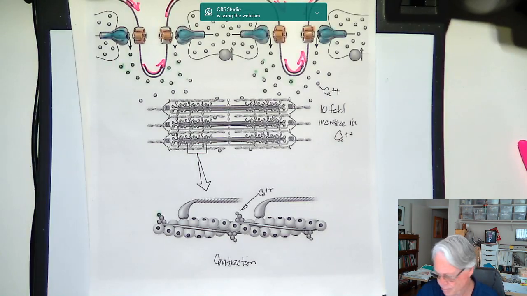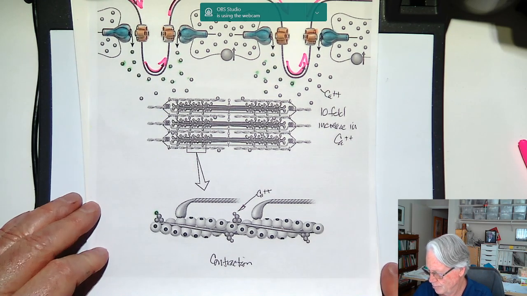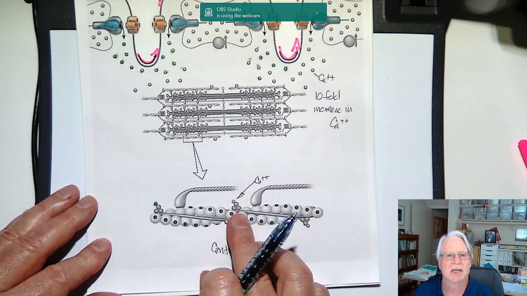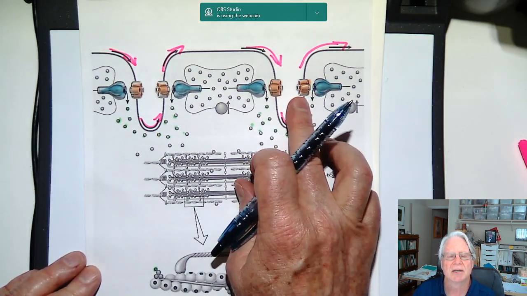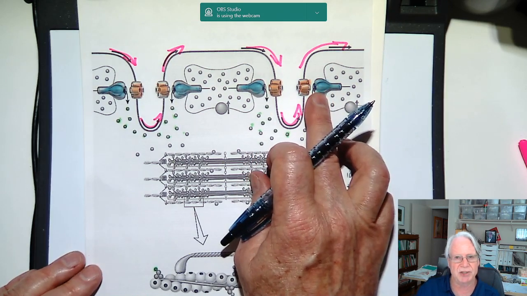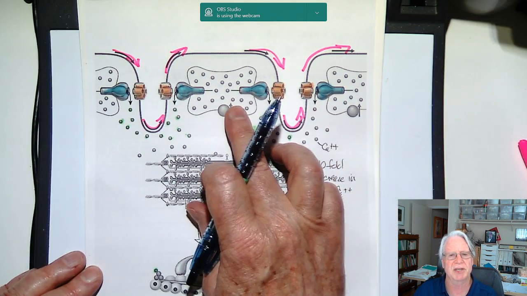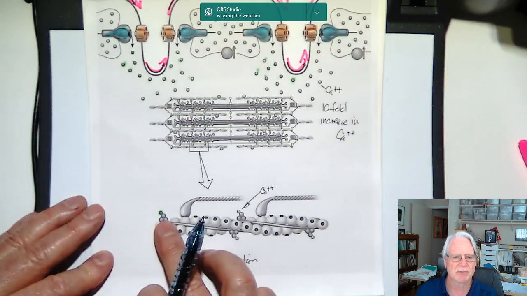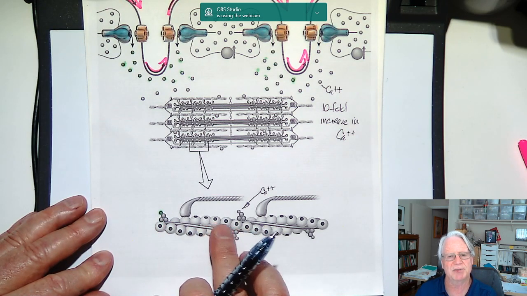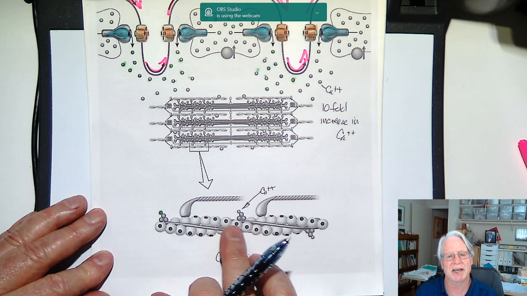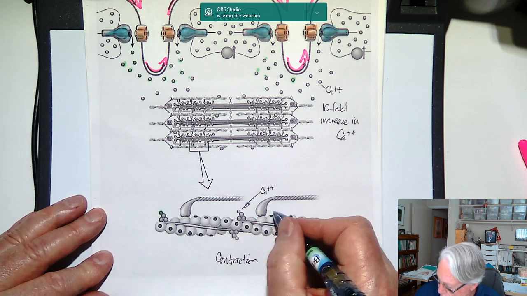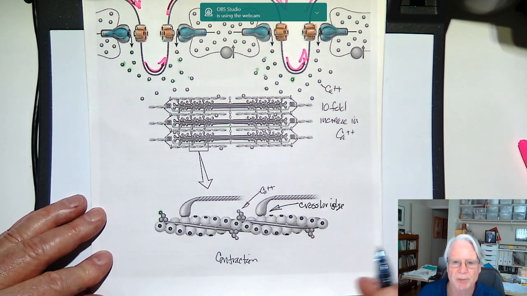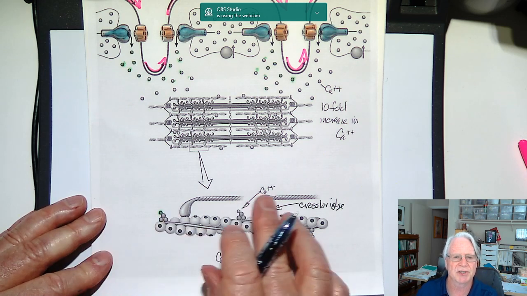In the contracted state, we're going to get the binding of that calcium and the opening up of the calcium release channels, releasing calcium from the sarcoplasmic reticulum. That floods into the sarcomere, binding to troponin, causing tropomyosin to roll off the actin and expose the binding site on actin for the myosin heads, and we're going to form a cross bridge. So we've got the cross bridge formed because calcium is present.